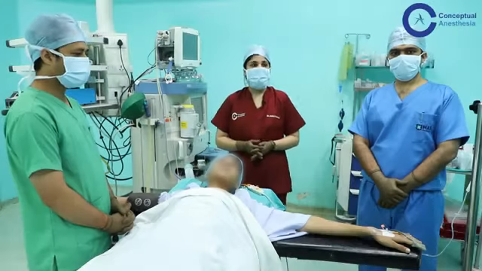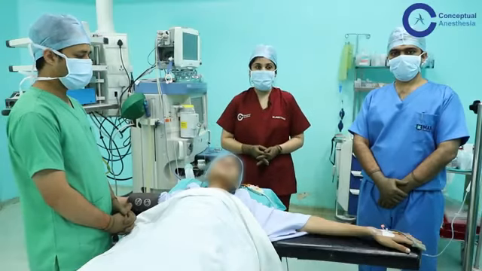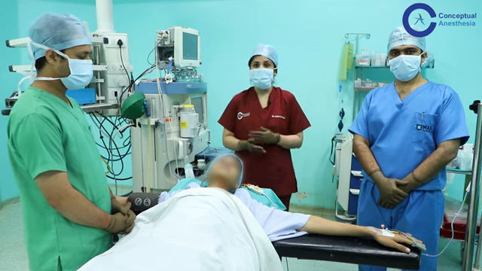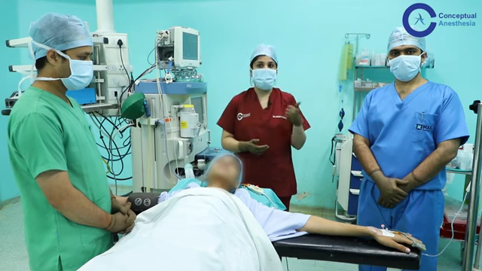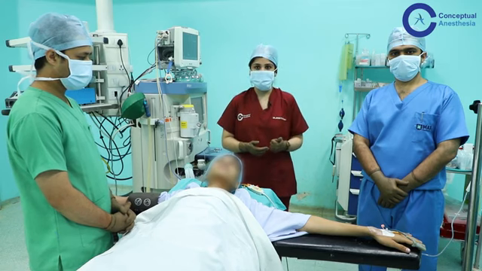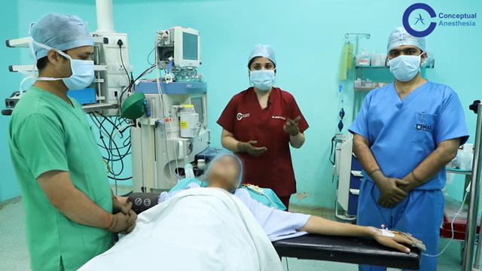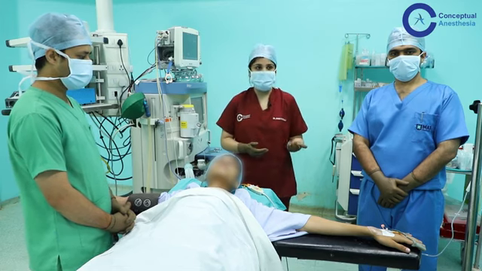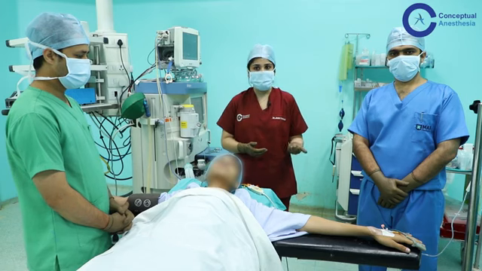Welcome to the procedure of rapid sequence induction. Before we begin this procedure, you should know what are the indications. First indication is if the patient is coming full stomach for emergency surgery. Second indication, if the patient has increased intragastric pressure which predisposes him to aspiration, like obesity or pregnancy.